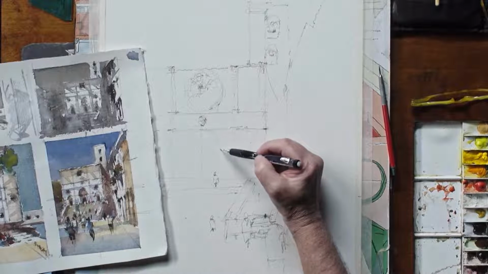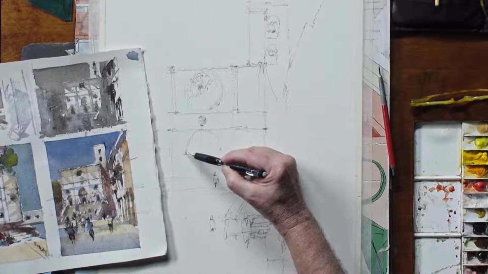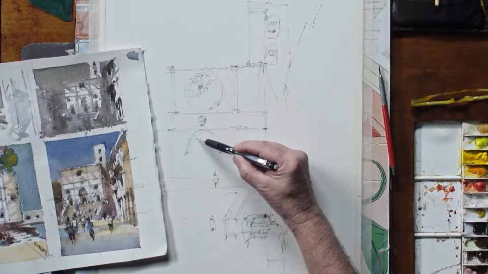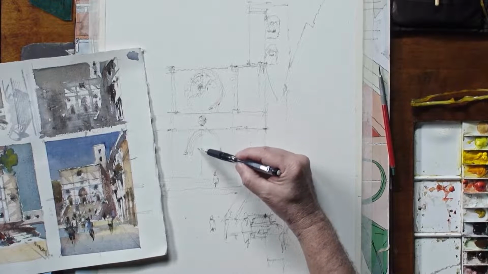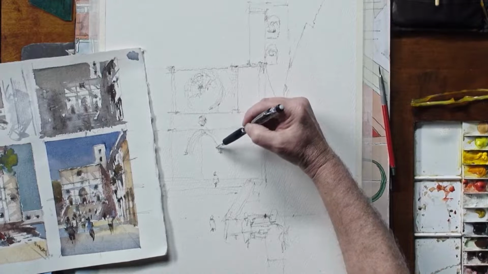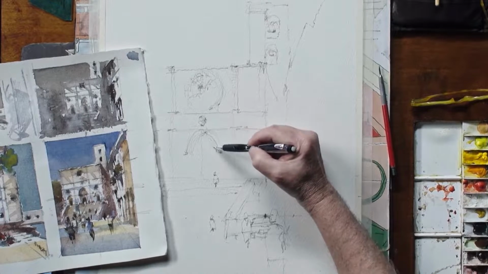Now, the big point is this very welcoming church door, and it has these various sculptural elements throughout it.